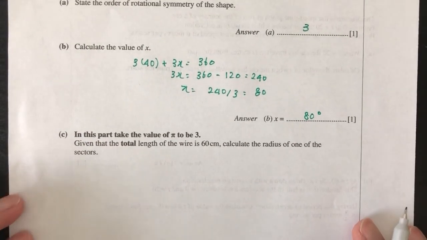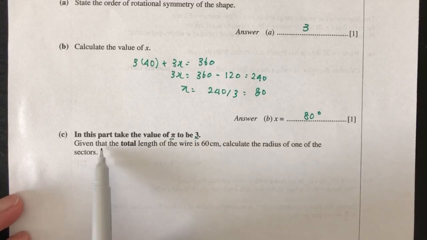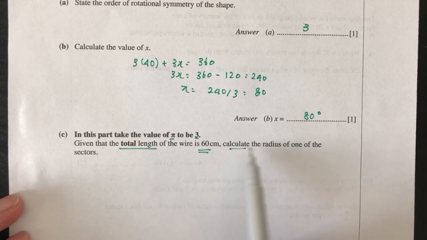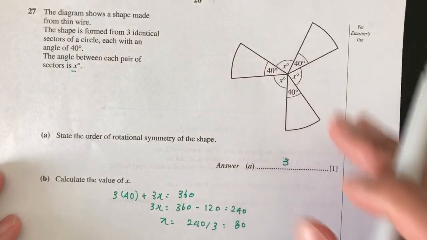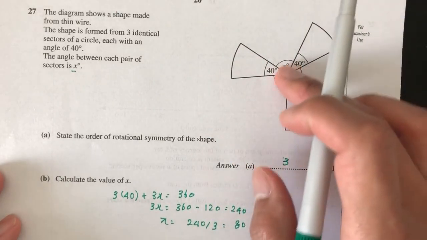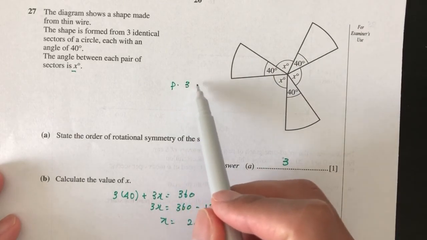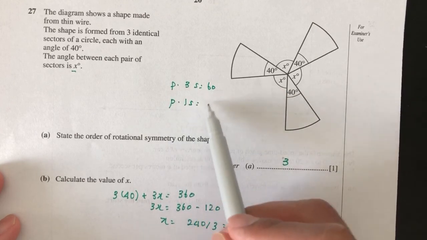Now part C, in this part, take the value of pi to be 3. Given that the total length of the wire is 60 centimeters, calculate the radius of one of the sectors. So all this here, the perimeter of this shape is 60. So what is one of the shape. So we know that the perimeter of 3 sectors is 60. So the perimeter of 1 sector will be 20.